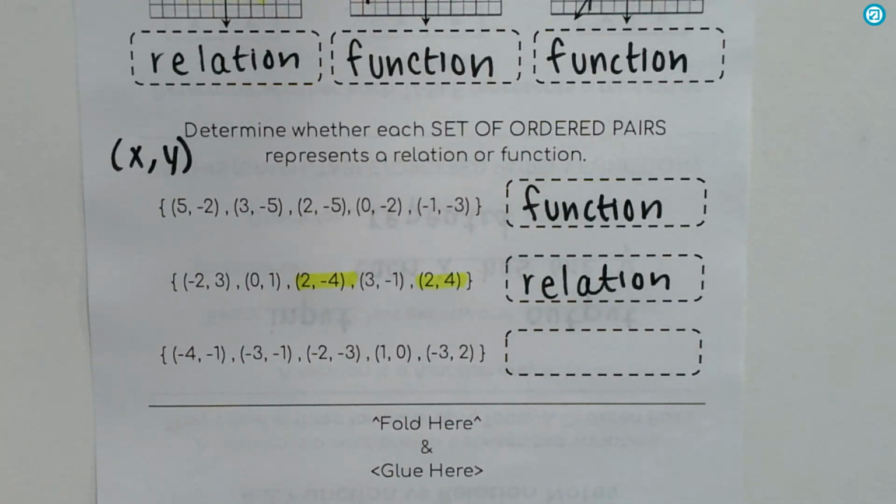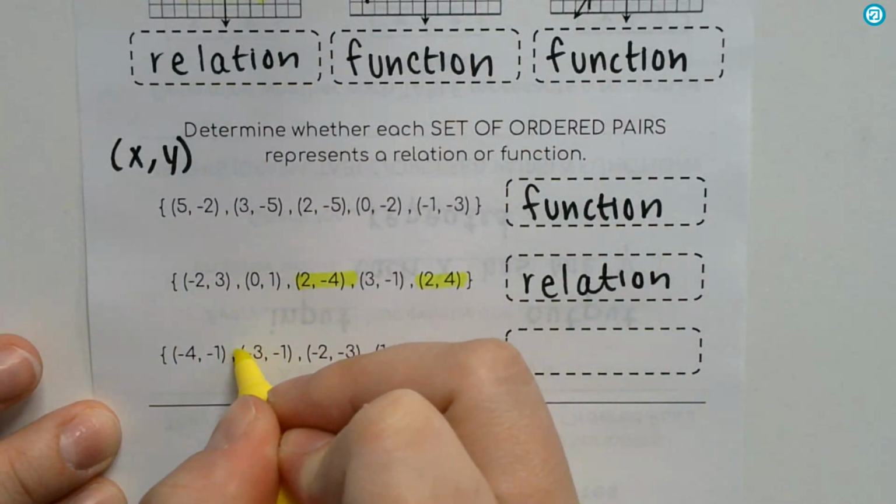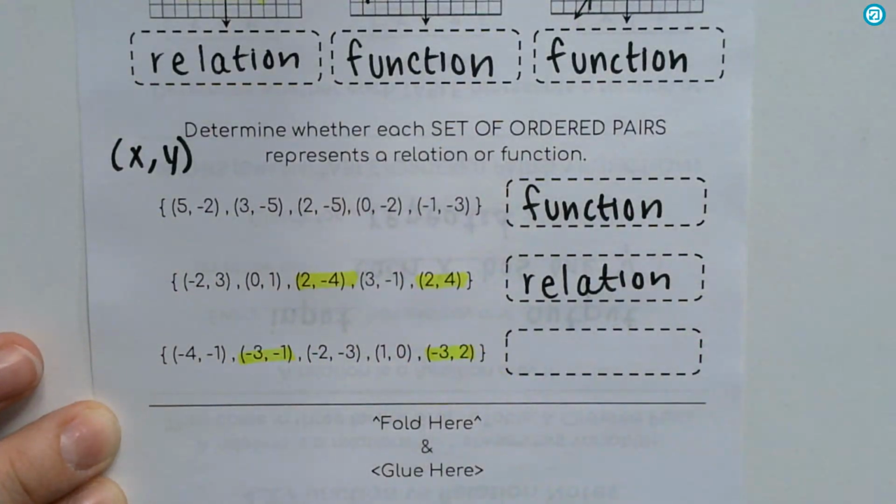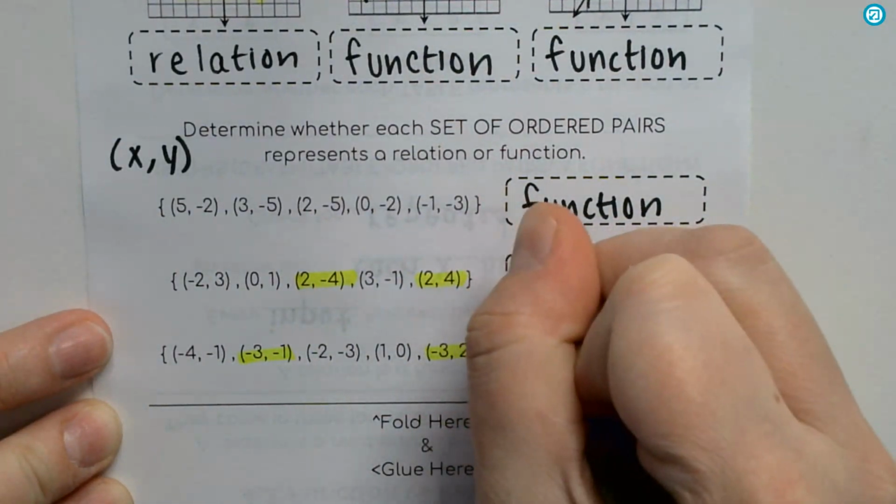Okay. Is the last one a function or a relation? Relation? Okay. What X value gets repeated? -3. So -3 goes to 1, -1, -3 goes to 2. So we got a repeat, so we are a relation.